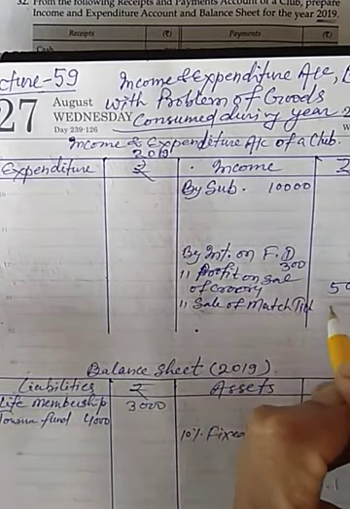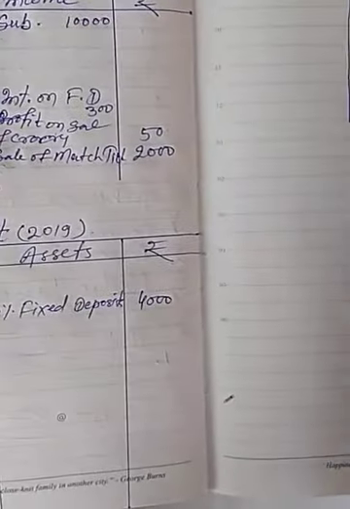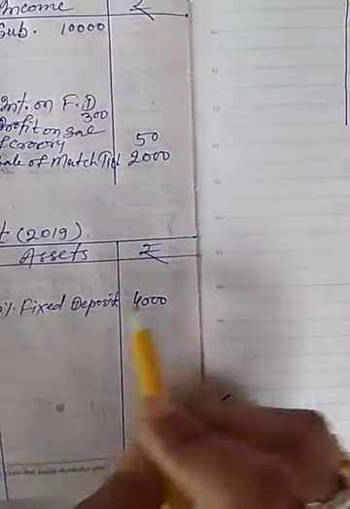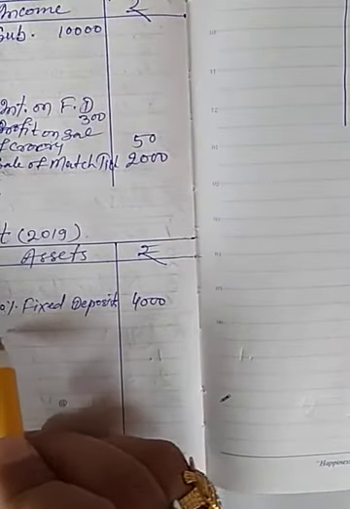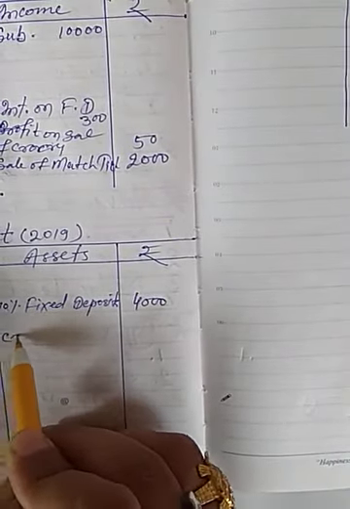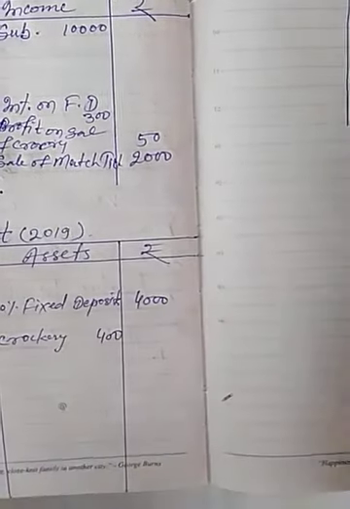So it will be related to material consumed, also crockery purchase 400, and I will write it in balance sheet. Crockery 400.